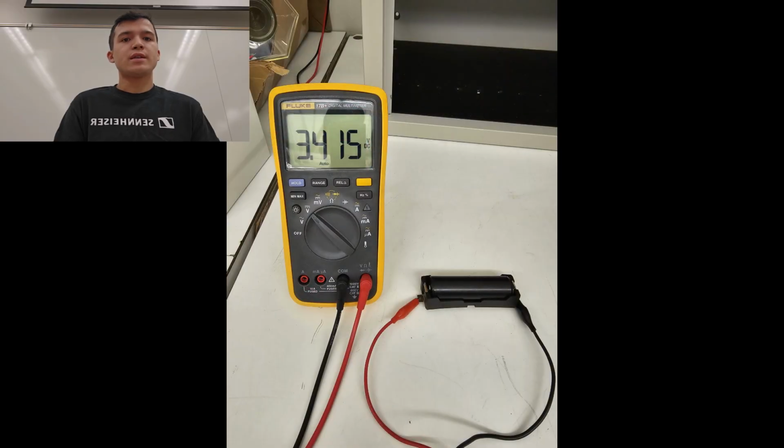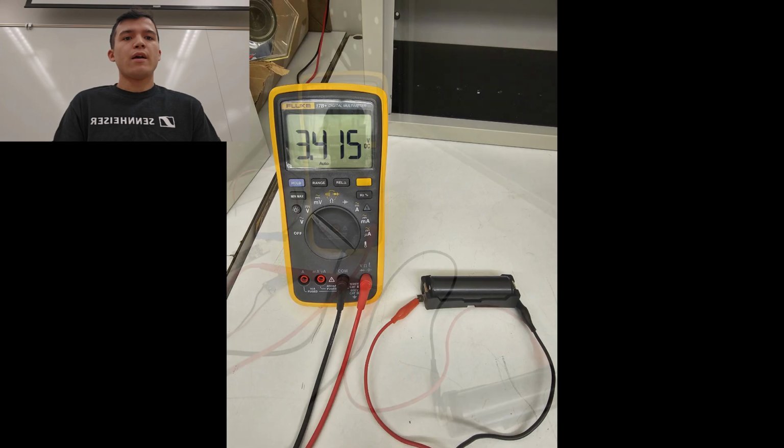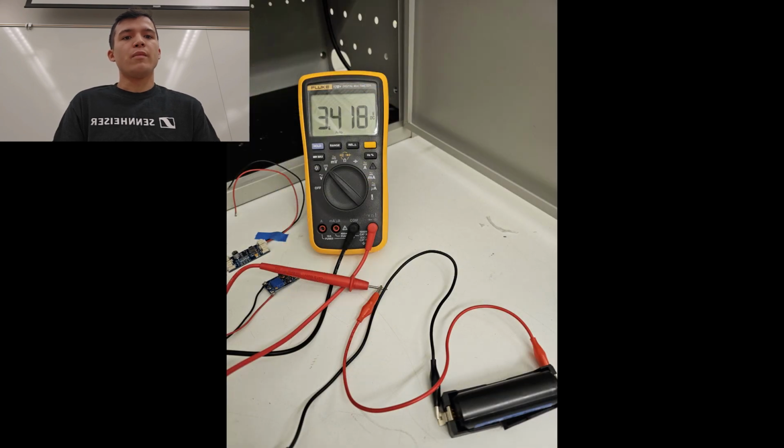Just as I did when testing the power generation and storage subsystem with the wall power as an input, I measured the battery's charge before and after charging the battery for 1 minute.